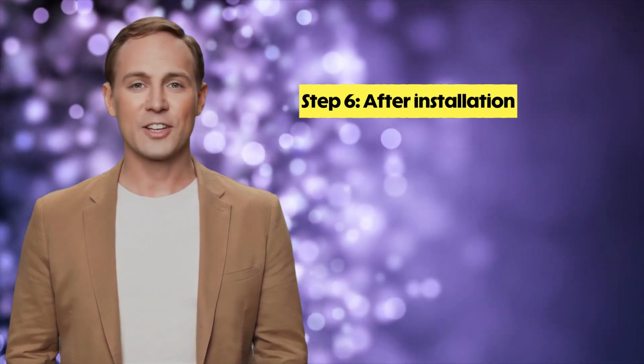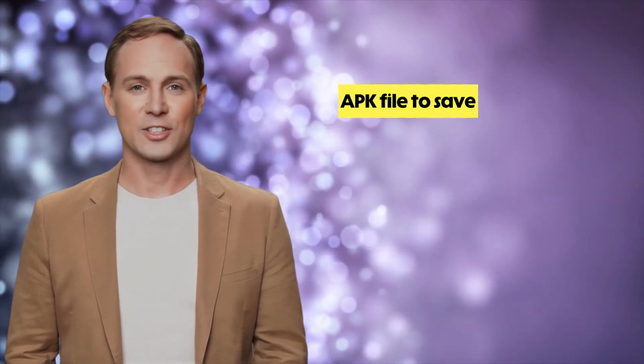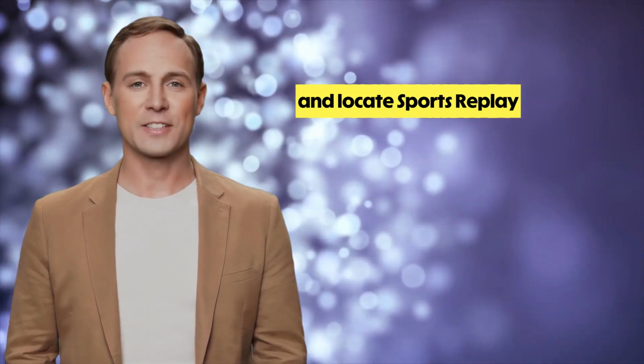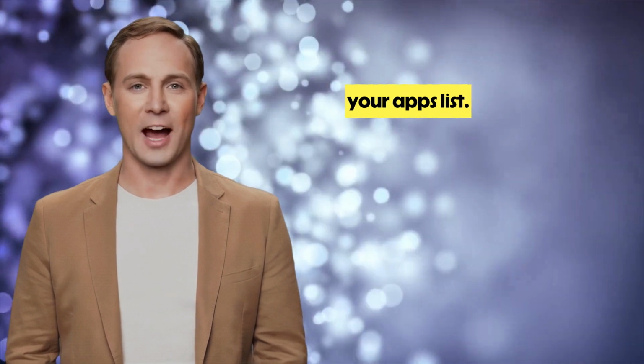Step 6. After installation finishes, click Done. You can delete the APK file to save storage. Step 7. Navigate to your Fire Stick home screen and locate Sports Replay and Movies Combo in your apps list.